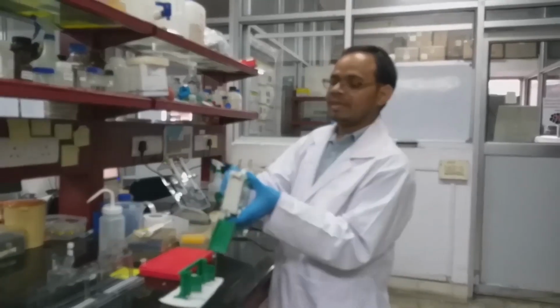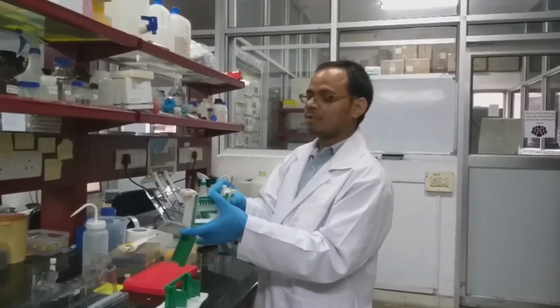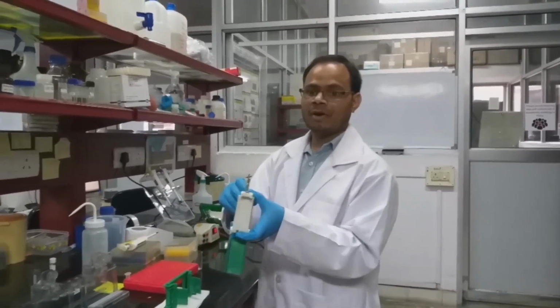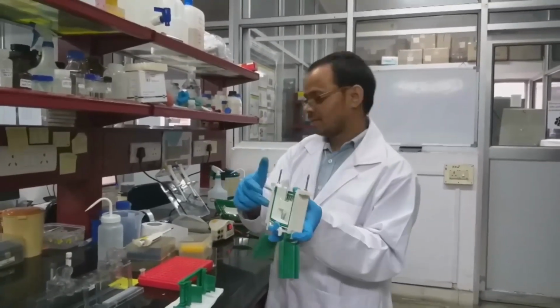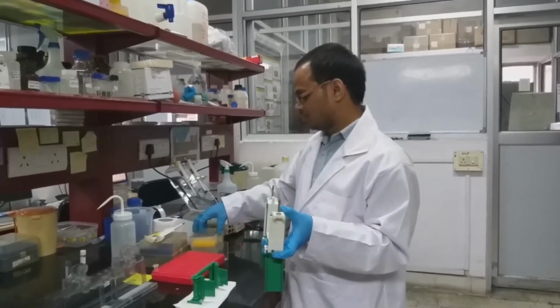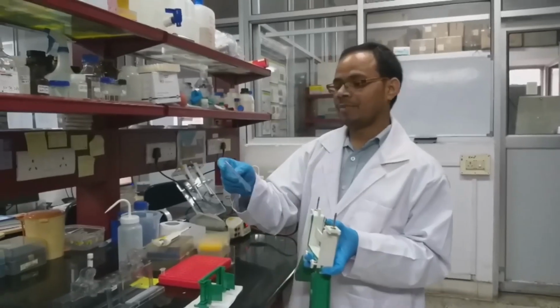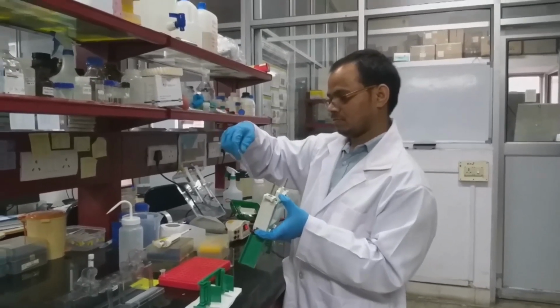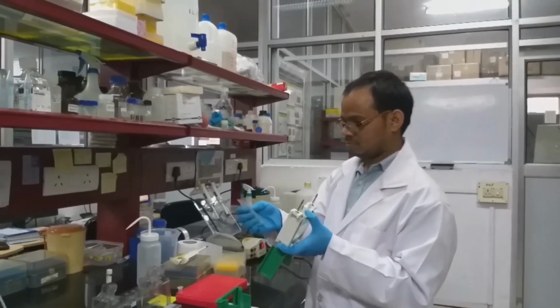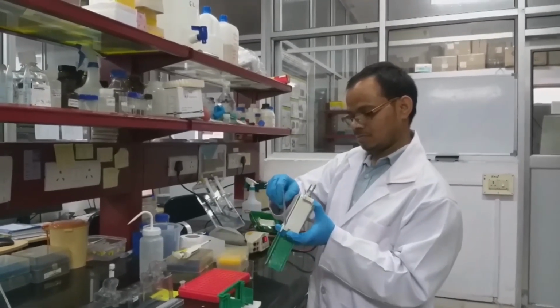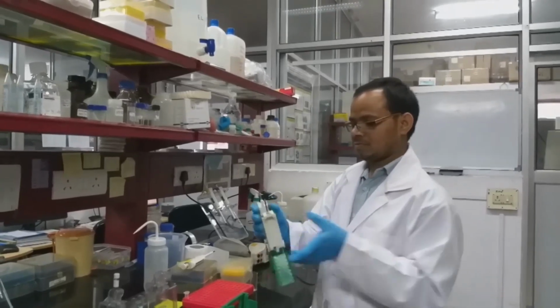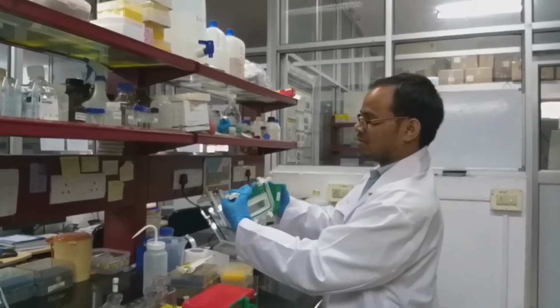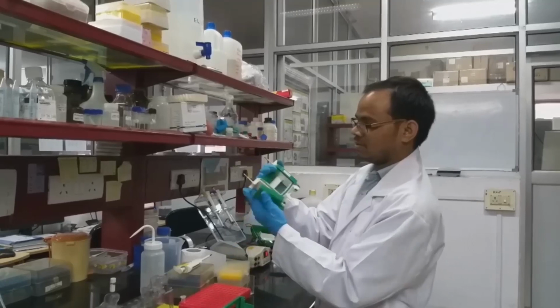So inside this tank, we only have this one side. You have to cover the other side also. For that, we use a dummy plate. You just hold it tight and close this.